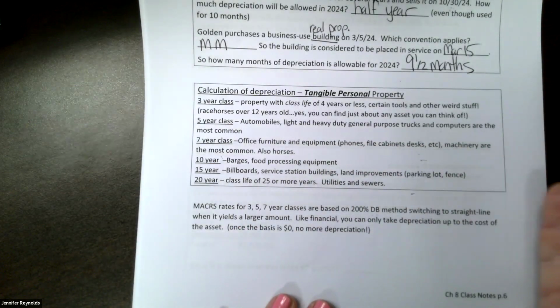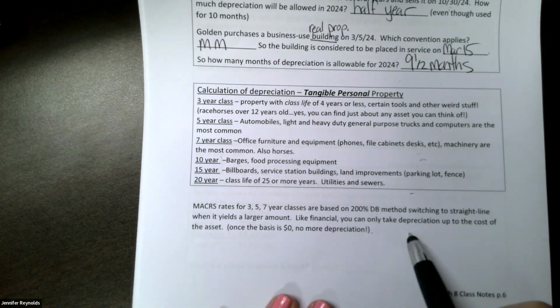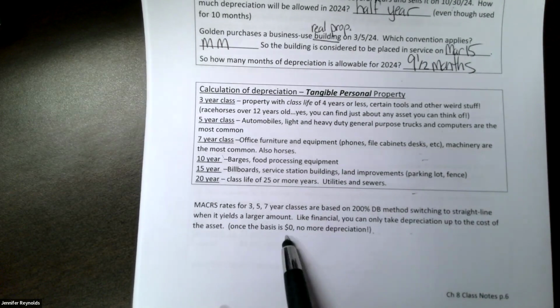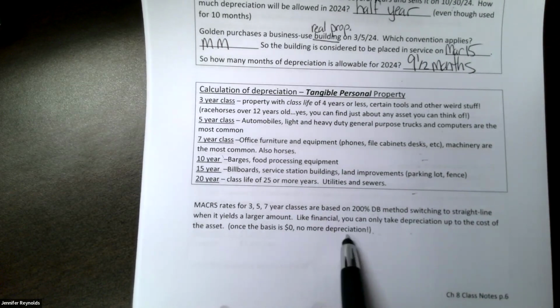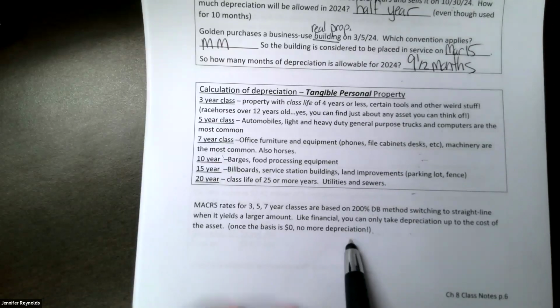So ultimately, what's the point? The point is to get businesses to be able to take deductions faster for tax purposes than they can for financial purposes because of that wherewithal to pay thing. And then remember, once that basis hits zero, no more depreciation. You have expensed the entire cost of the asset at that point.